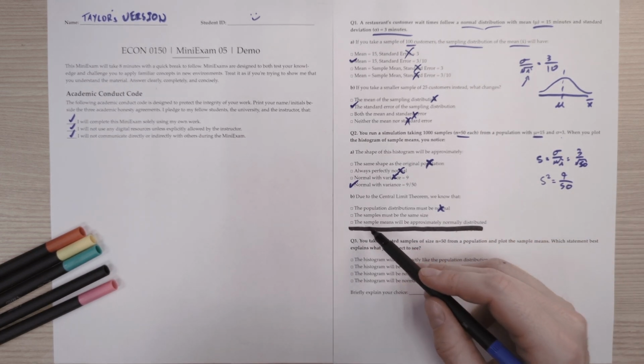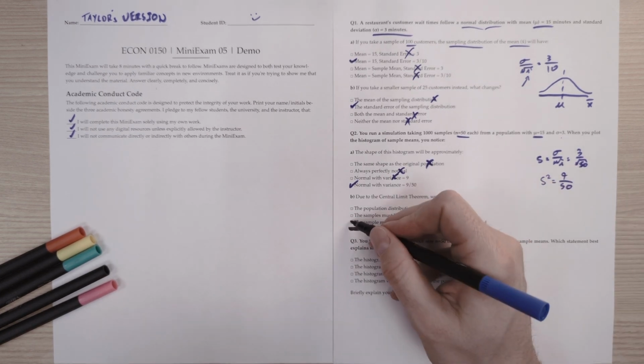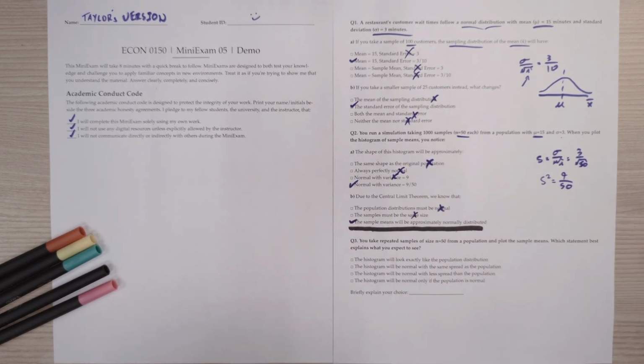And then the last one, the sample means will be approximately normally distributed. So this is definitely going to be true. So I'm going to cross this one out. There's no requirement on the sample size.